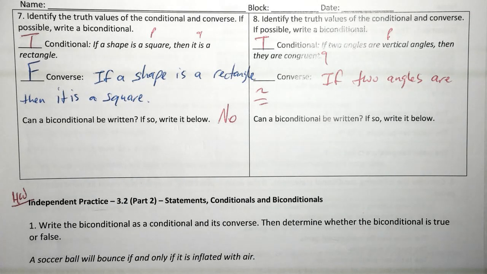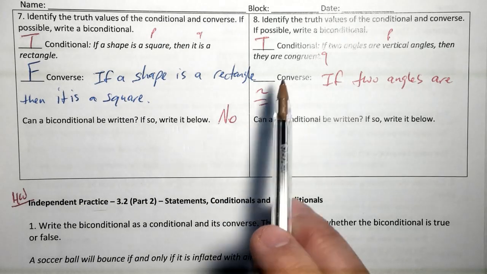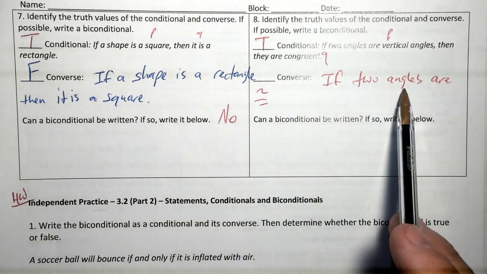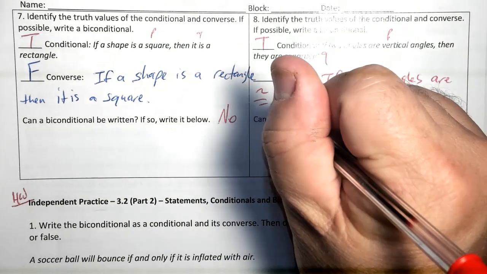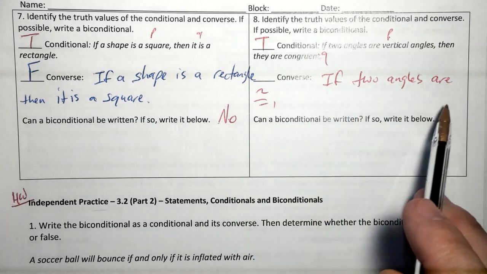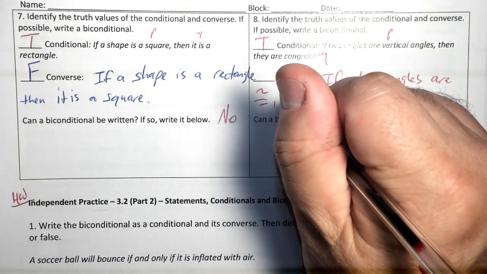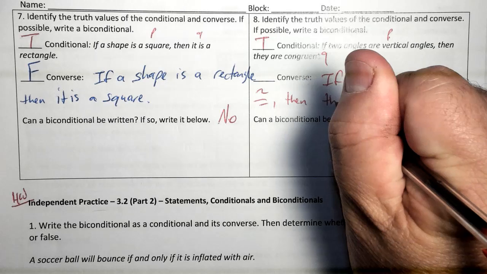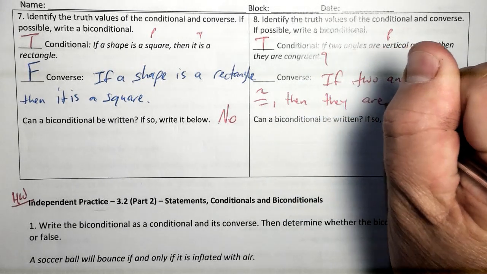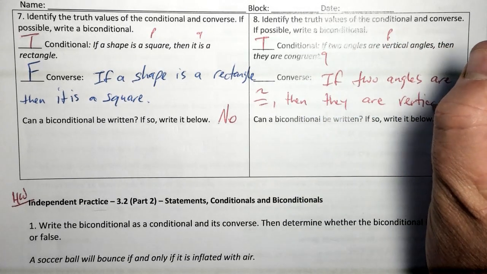Congruent and equal, equal is for the numbers, congruent is for the shapes, but I want us to just know that this means congruent, and congruent means equal when we're talking about angles. Okay, off my soapbox. If two angles are congruent, then they are vertical angles.